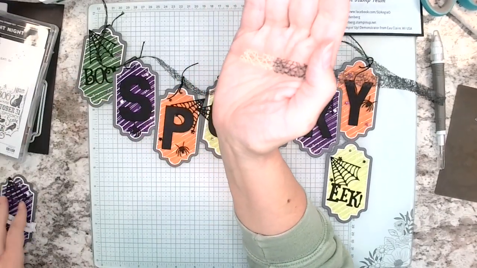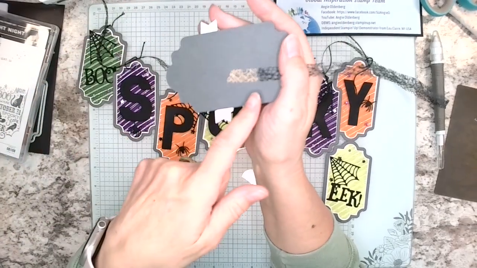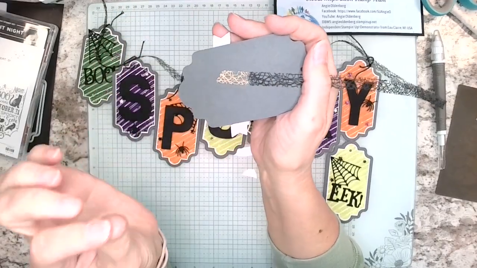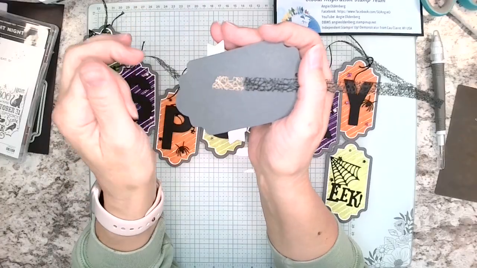Gosh, let me see if I do this. There we go, that's better. So this is the original. This was with the black. It's the dark of the basic black blends is what I used.